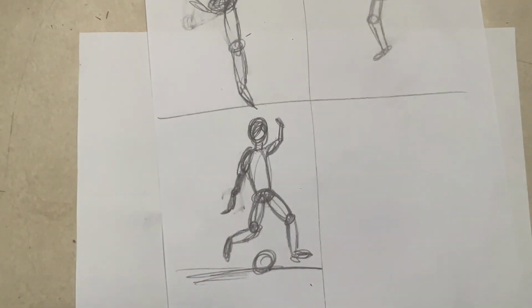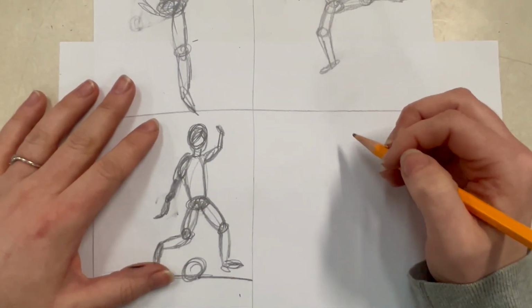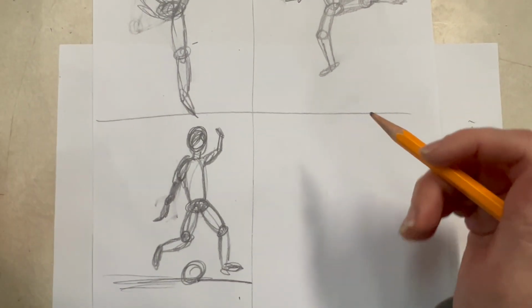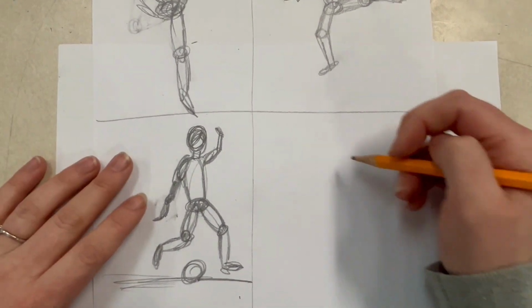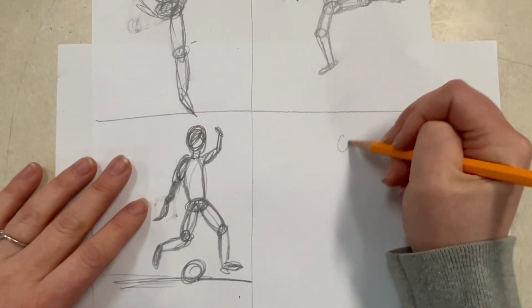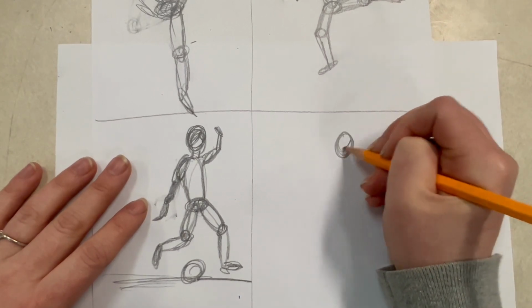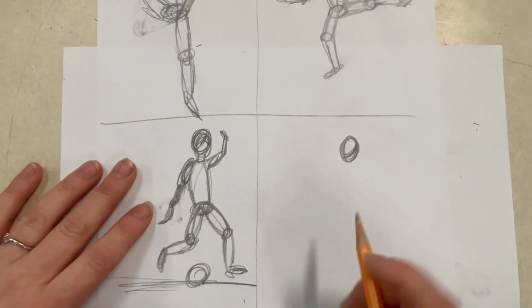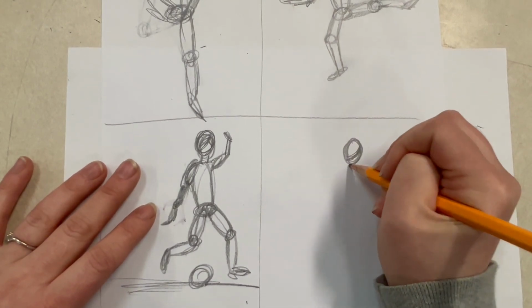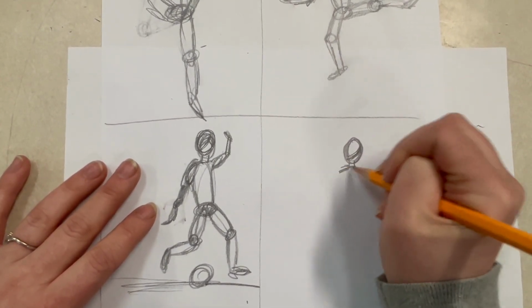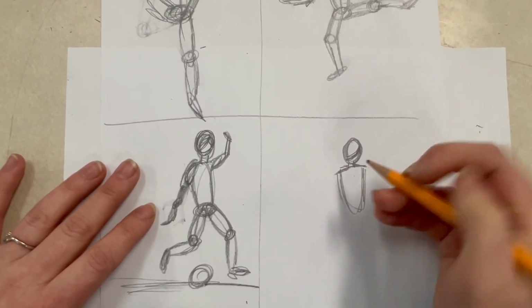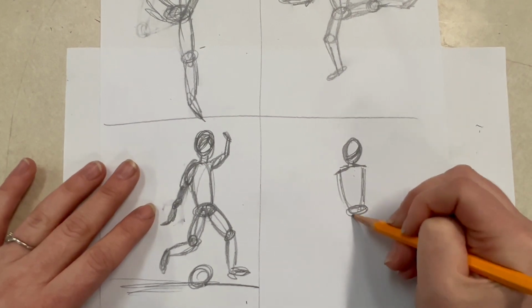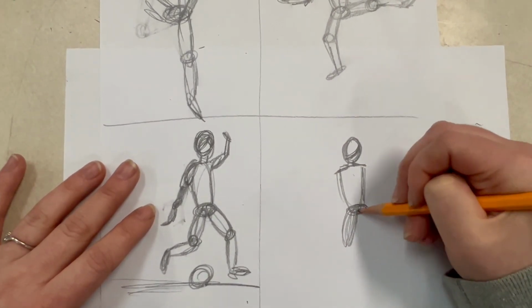So that's soccer. Okay, maybe I can show someone with a basketball. There's lots of ways of doing this, lots of different positions you could do. Maybe I'll just do someone shooting the ball. So this person, I would only see them from the back, so that's their head. And then neck, shoulders, torso, hips, and then now I'm thinking about how their legs are going to be positioned.